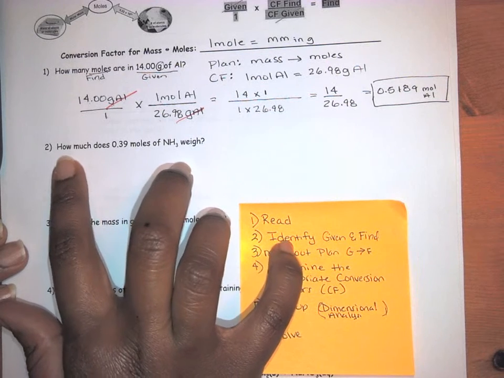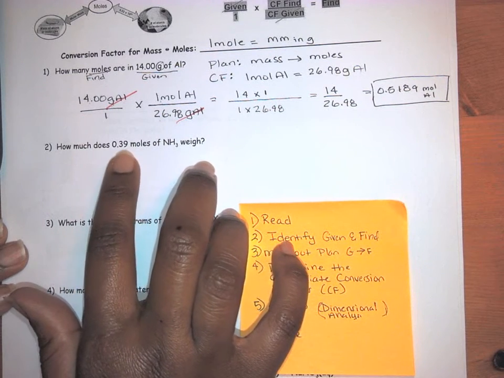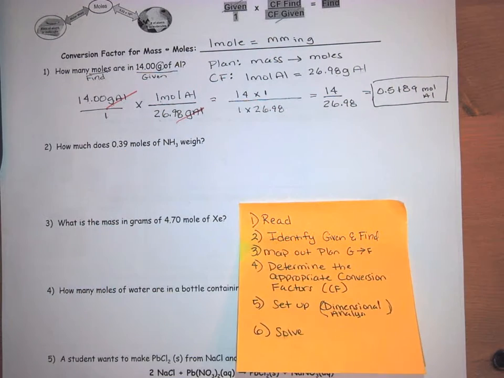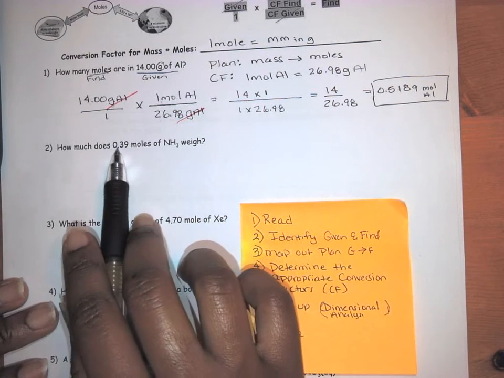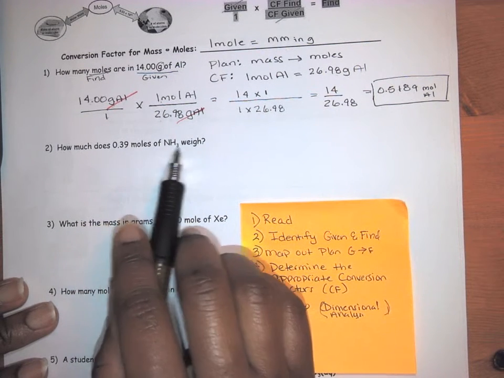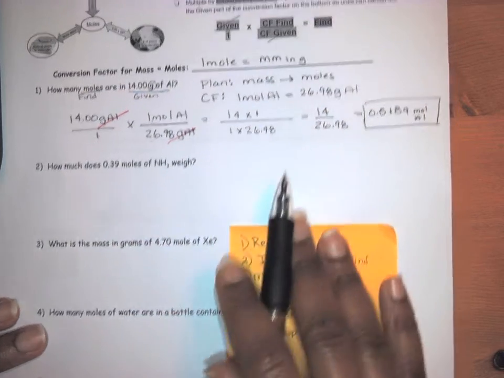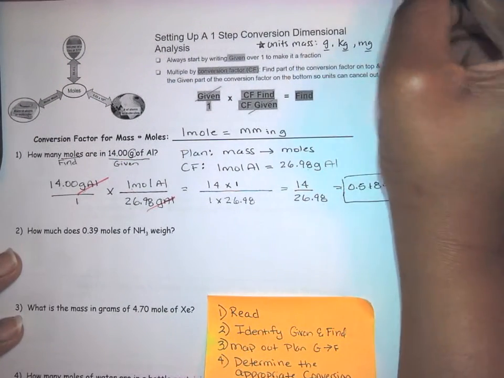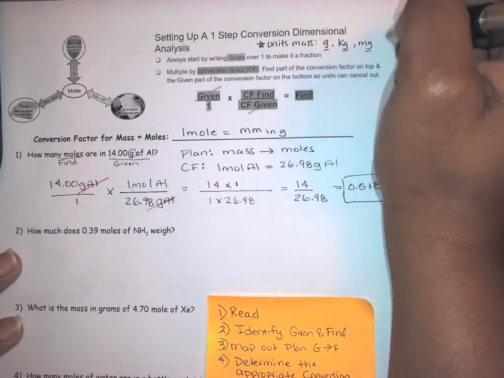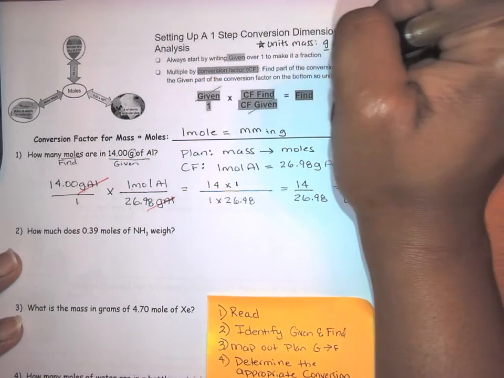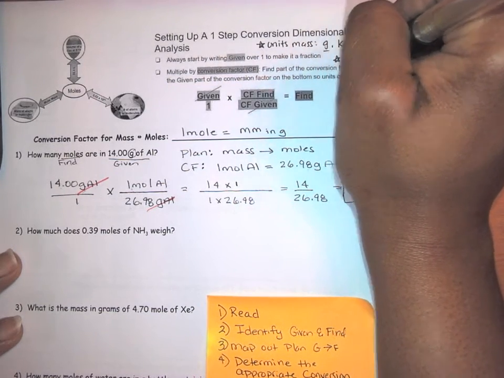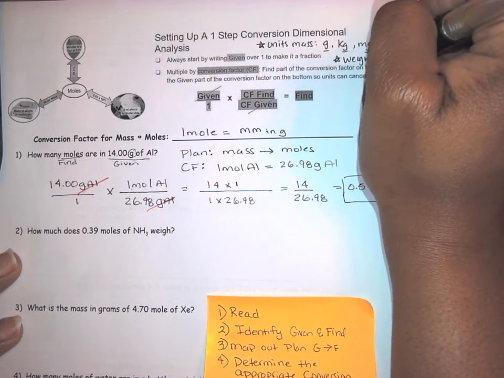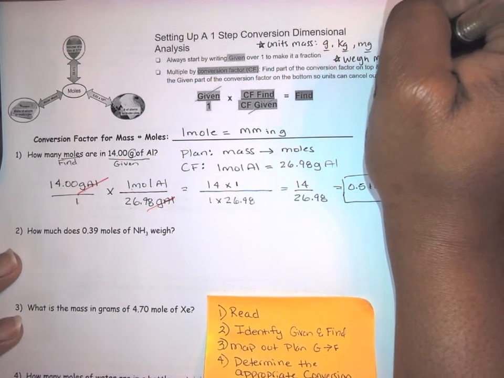This next problem says, how much does 0.39 moles of NH3 weigh? All right, so I've read the problem. I know I want to know the mass of 0.39 moles of NH3. Remember, when you see a word like weigh, I'm just going to add that to my notes. And by the way, the notes that I'm writing down, you should include also, if they're helpful.